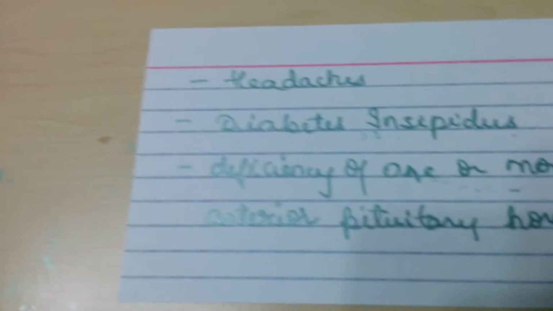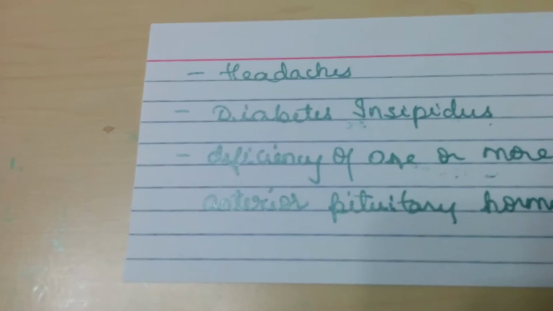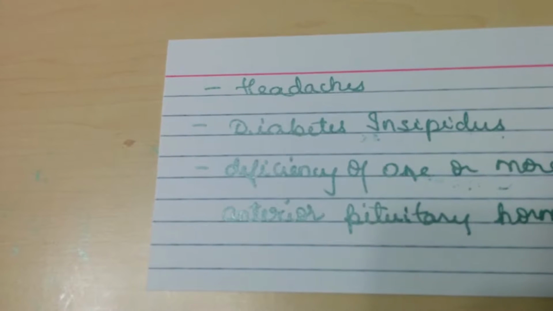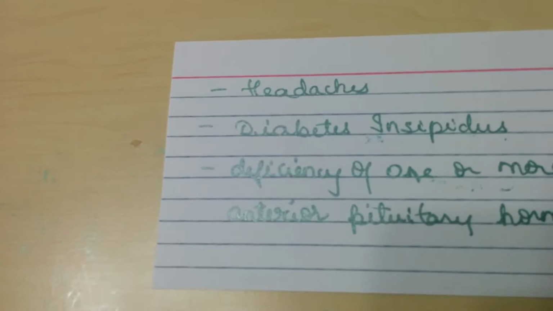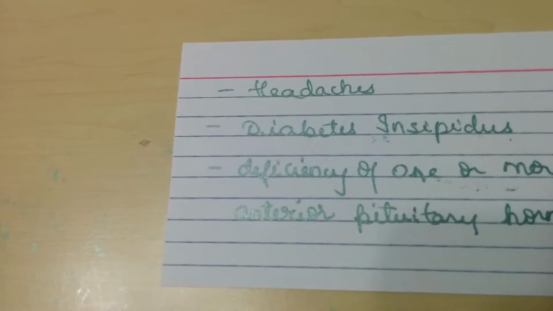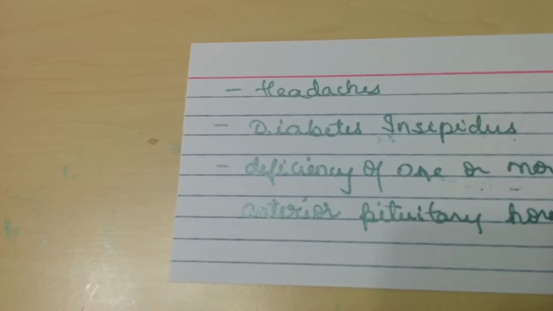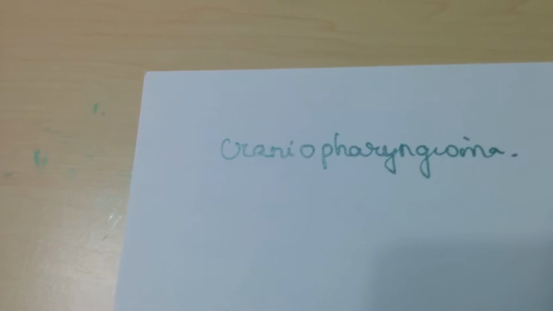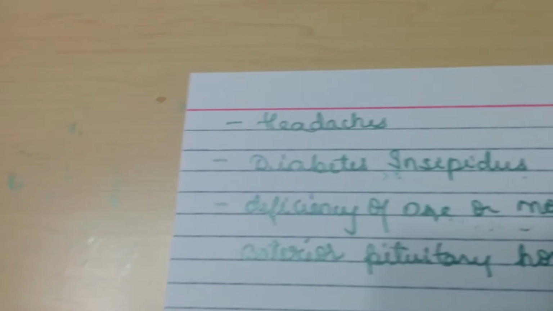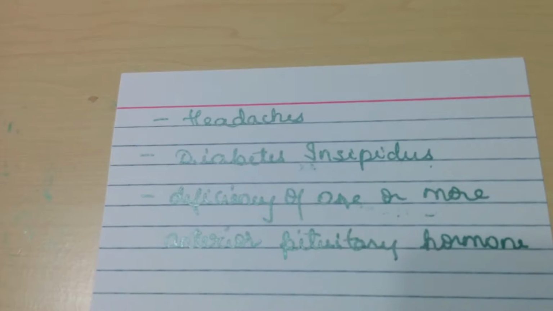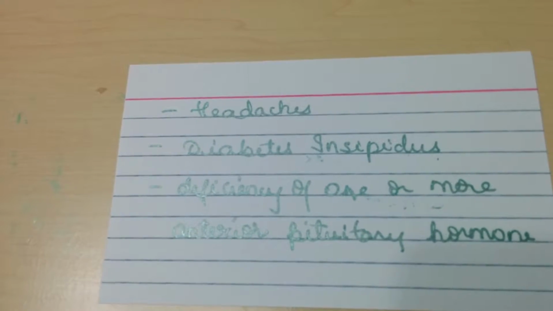If a patient presents with headaches, diabetes insipidus, and deficiency of one or more anterior pituitary hormones, what can this be? This can be a craniopharyngioma, where the patient has headache, diabetes insipidus, and deficiency of one or more anterior pituitary hormones.